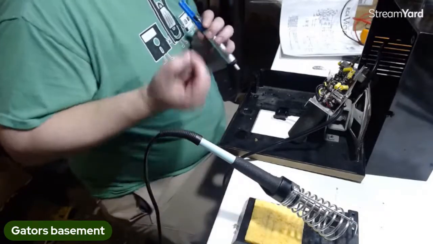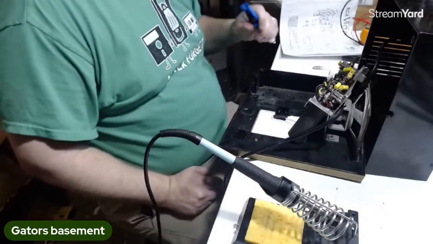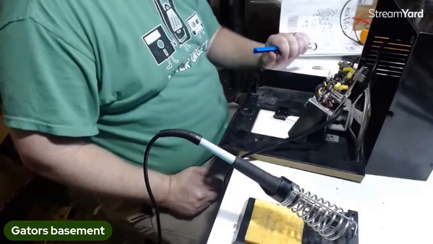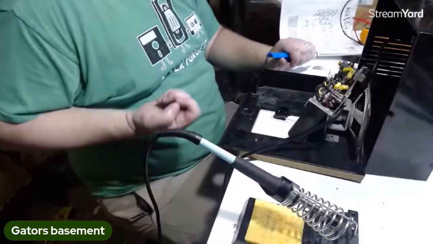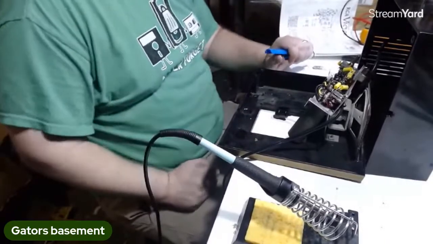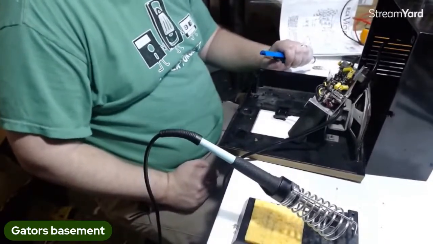It ain't like those little... A lot of times I see people doing the new solder on old solder trick when they're trying to get the pins off a chip, you know, when you're dealing with micro soldering. But this is pretty big stuff we're working with here.